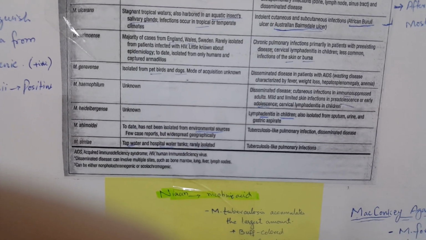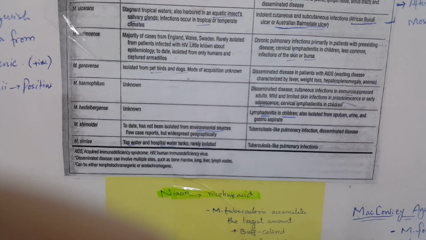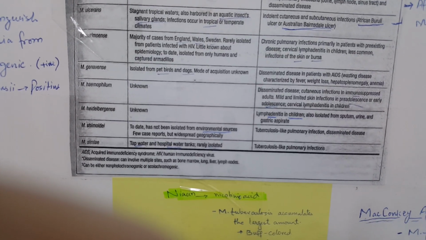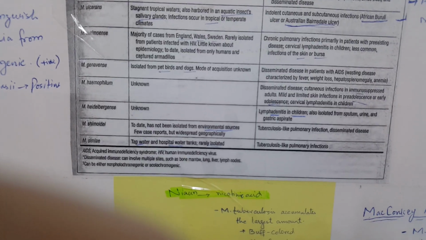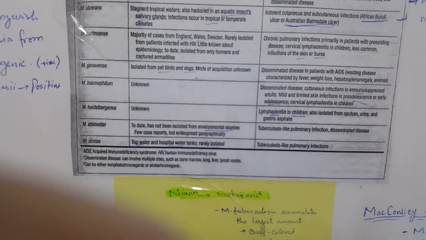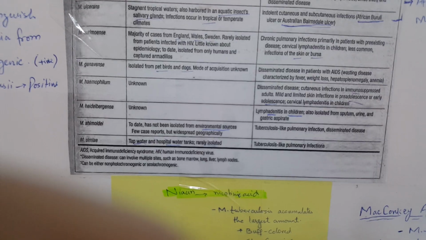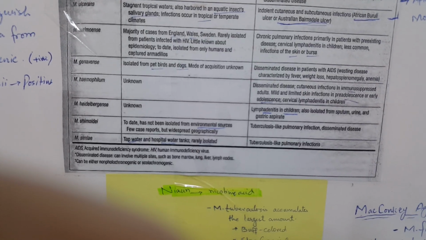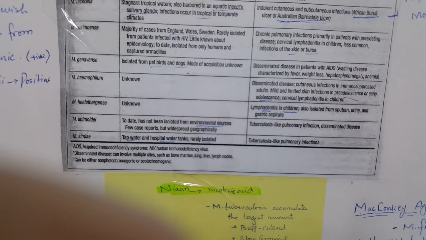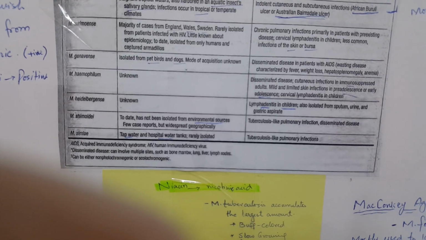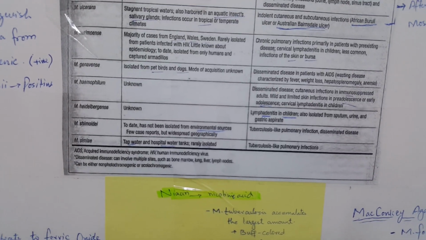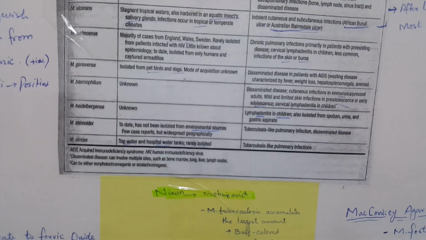M. shimoidei and M. simiae, up to date, are considered environmental. M. shimoidei is not isolated from environmental sources, but M. simiae is found in tap water and hospital water tanks. Causing tuberculosis-like infection, both organisms are able to cause disseminated infection.